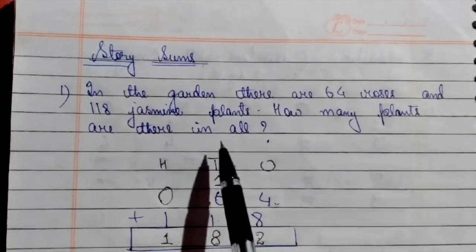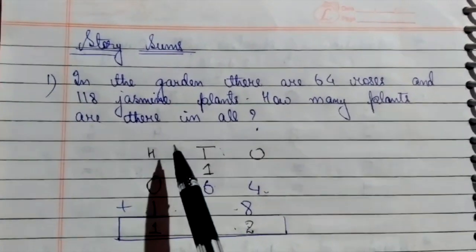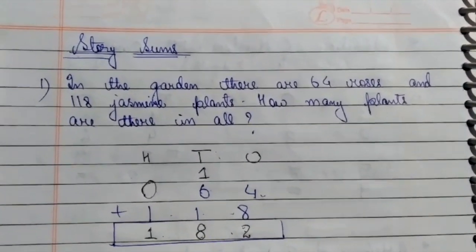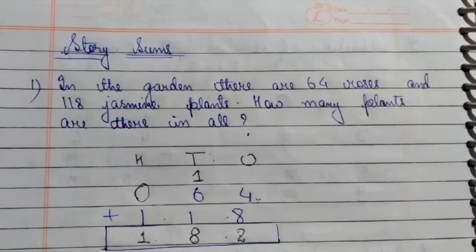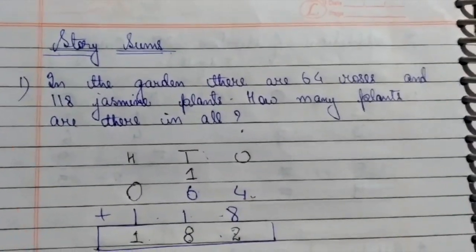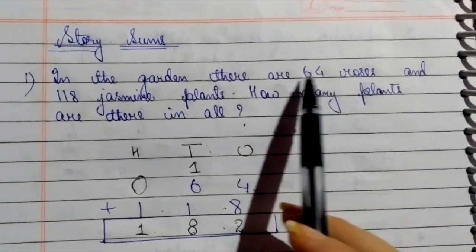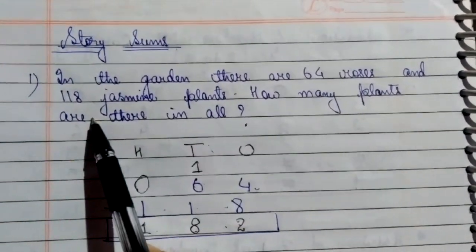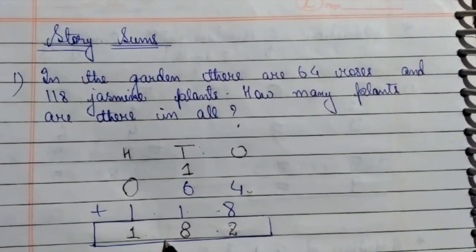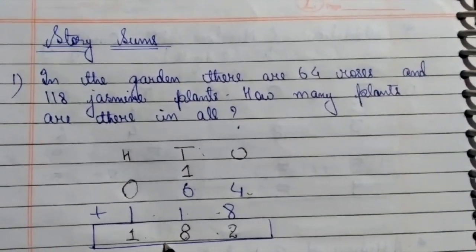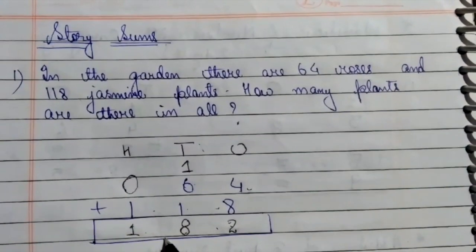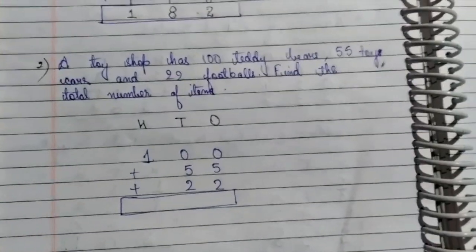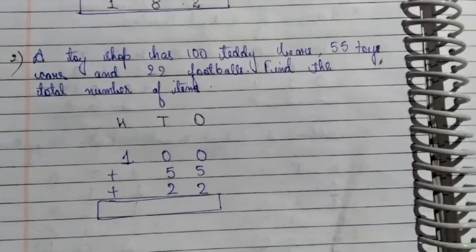Okay? So what was the problem? There was a garden, there were 64 roses and 118 jasmine plants. We have to calculate how many plants were there in all. So what we did, we added 64 and 118. We added roses and jasmine. We got 182. So there were 182 plants in total in the garden. Okay, so now let's move to the next question.